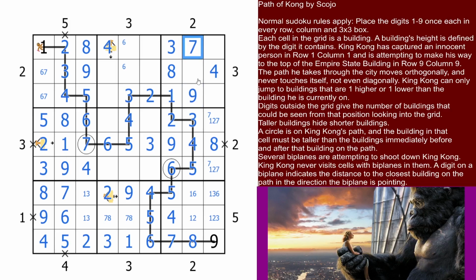7 is not doing anything. 1, 6. That's 1, 2, 6, right? 1, 2, 6. These two are 1, 2, 6. Yep. 1, 2, 6, 7. 1, 2, 6. Is that 1, 2, 6, 7?